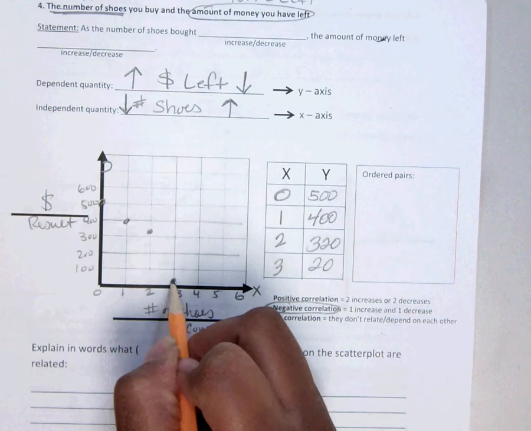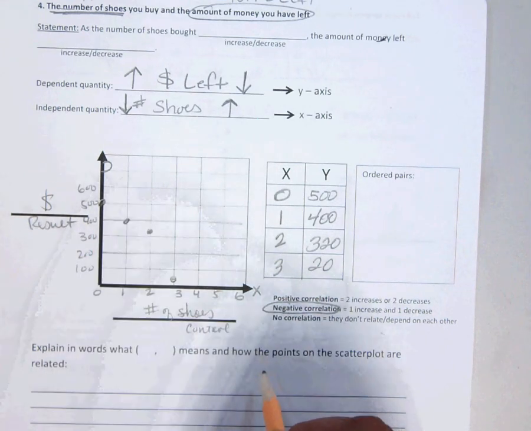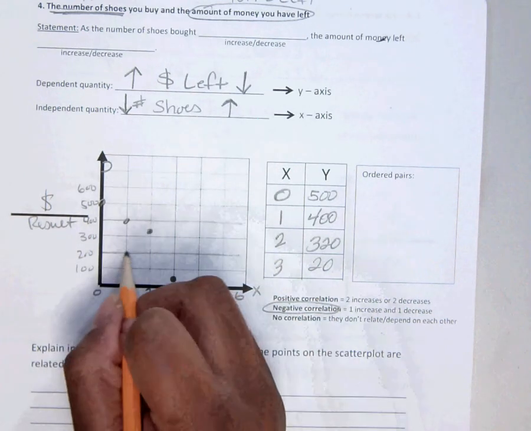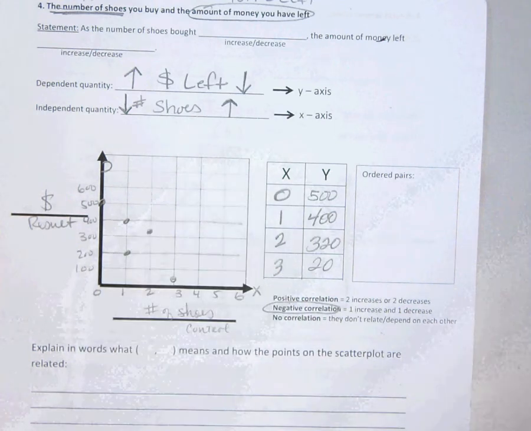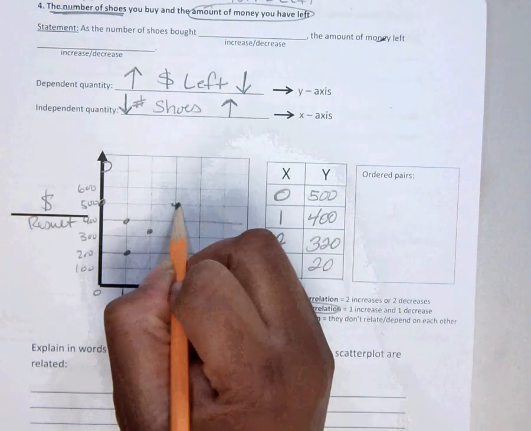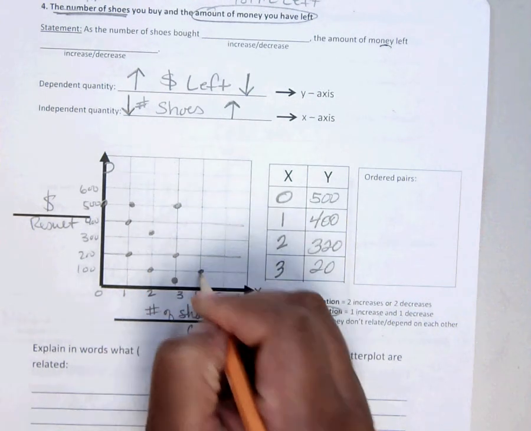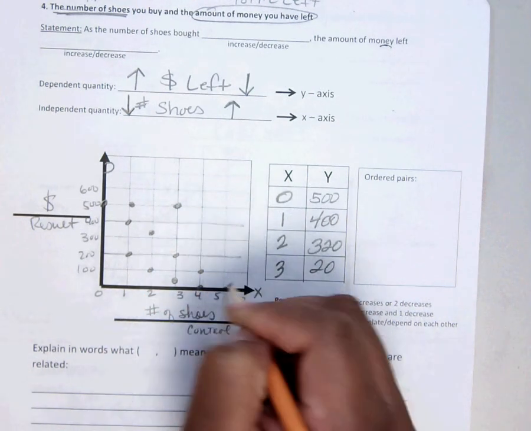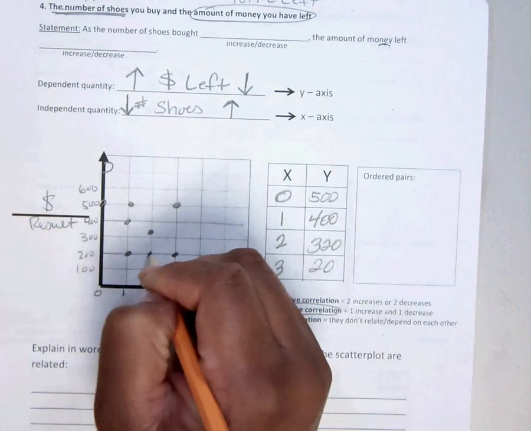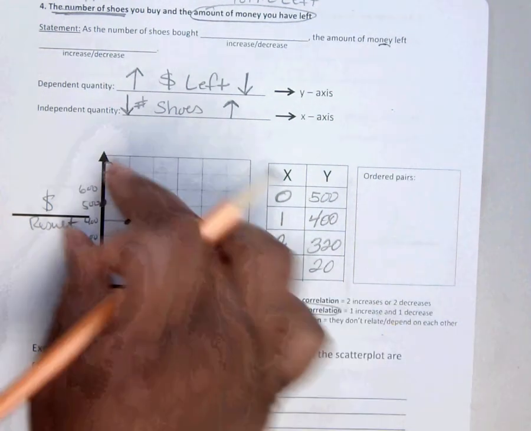320. And so what do you notice about your points? They are going down. So if we surveyed a few other people, what would it look like? What do you notice? It's going down.